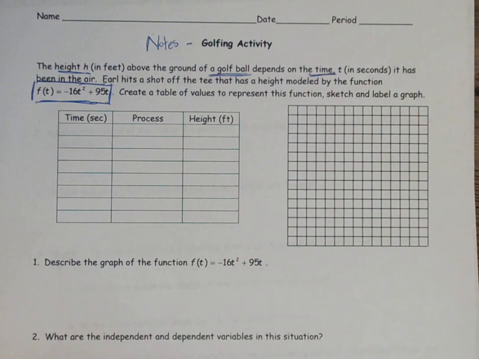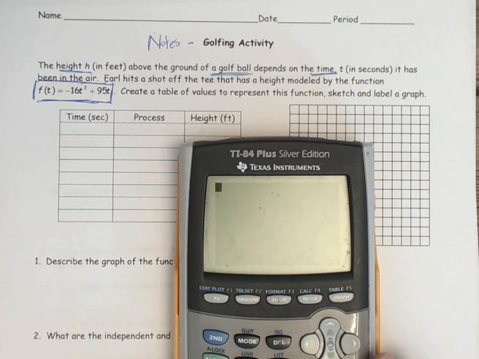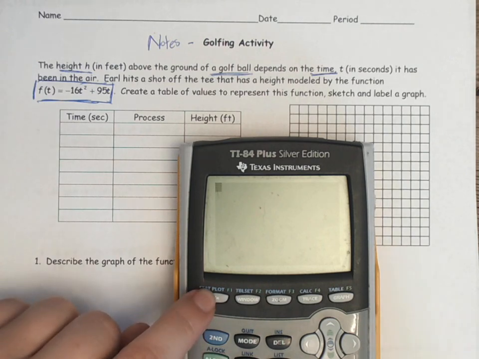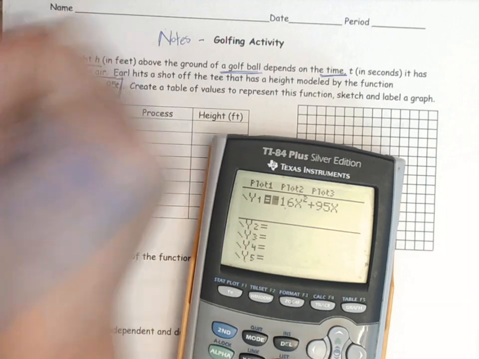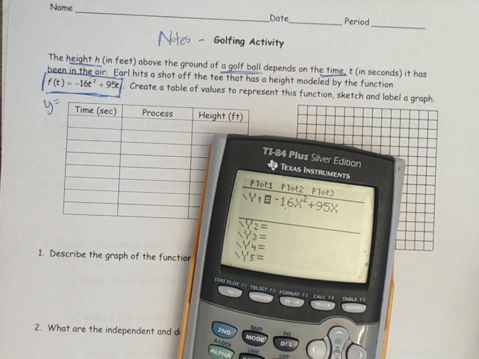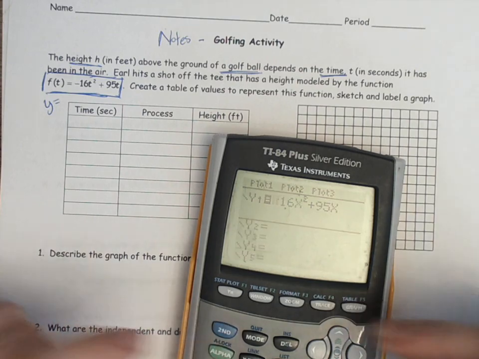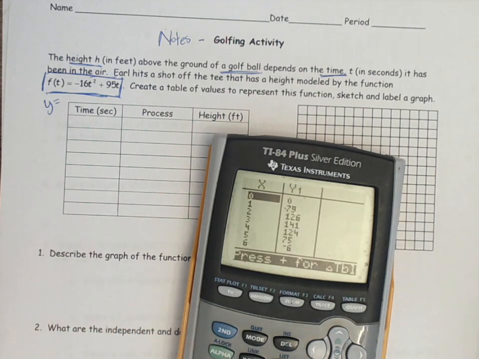So the first thing, of course, we need to do is fill in the table and the graph. We're going to do that by heading over to our calculator. We're going to use our y equals button because, of course, f of x is the same thing as y equals. And so once I've plugged in the equation for y equals, I'm going to go to the table so that I can fill in the table.